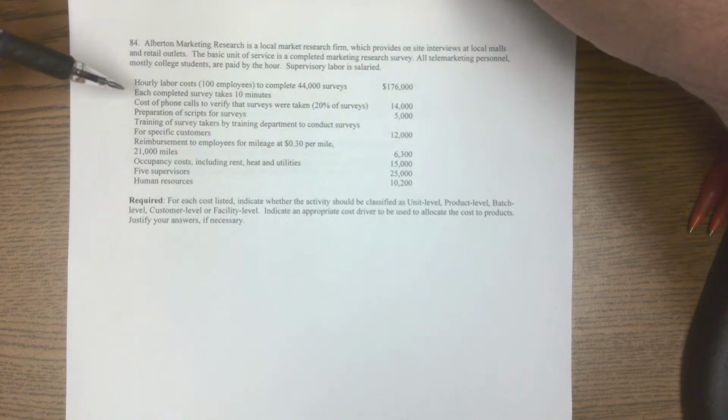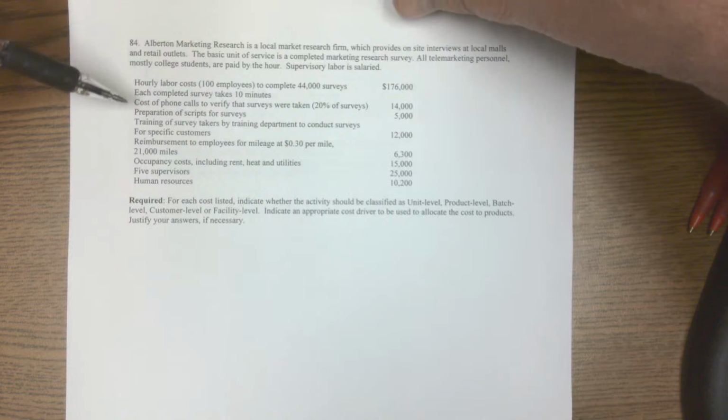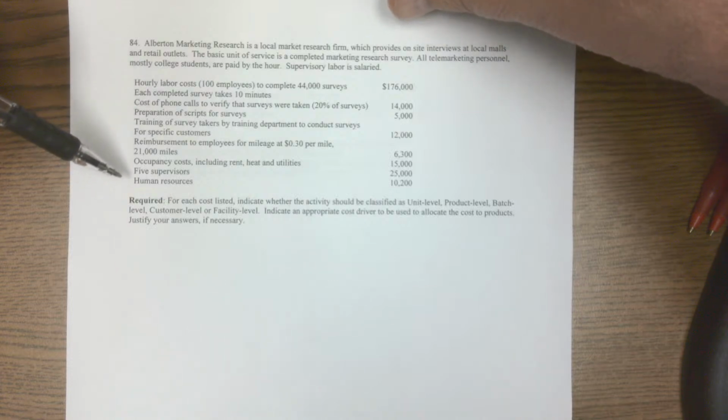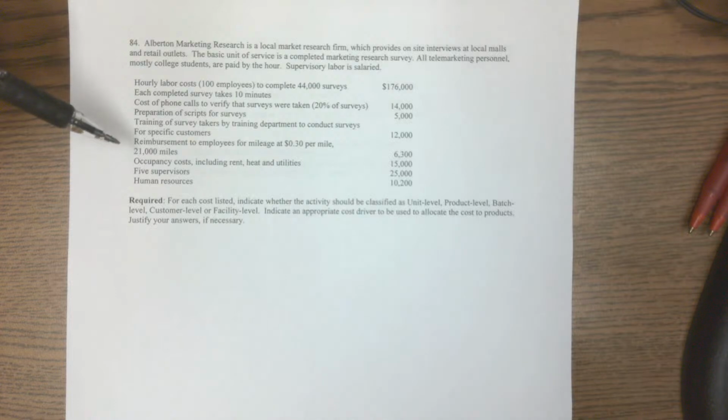There's eight of them here, and classify them in either unit level, batch level, customer level, facility level, or product level. So those are the five different levels of categories that you can have in activity based costing.